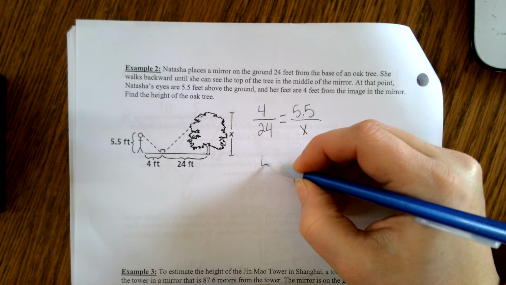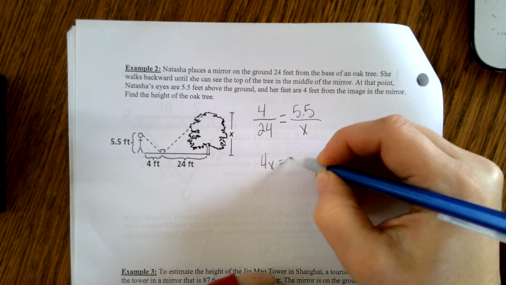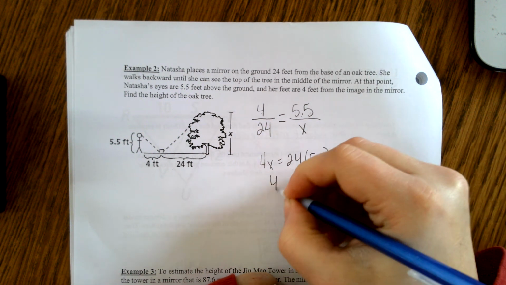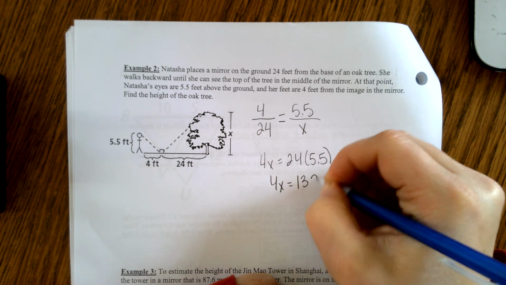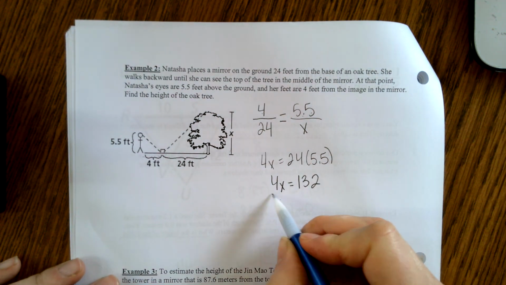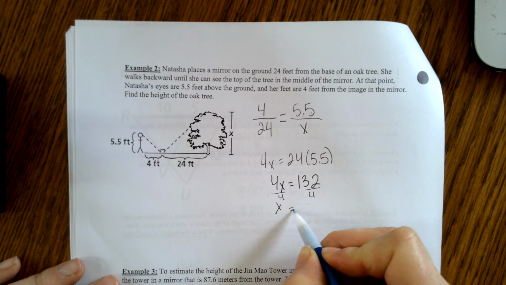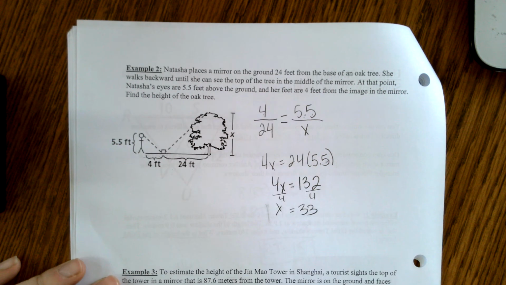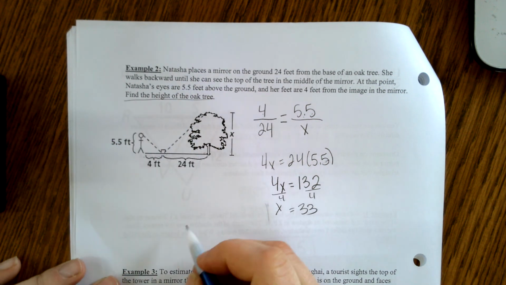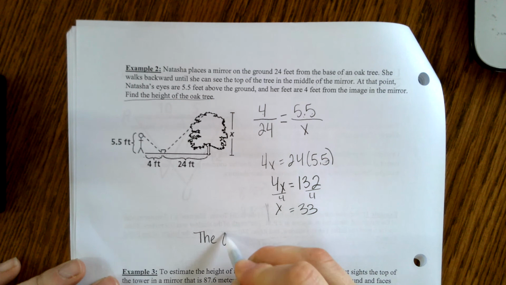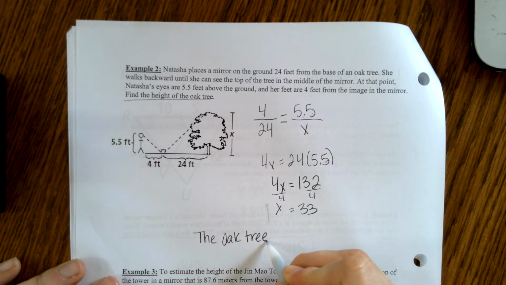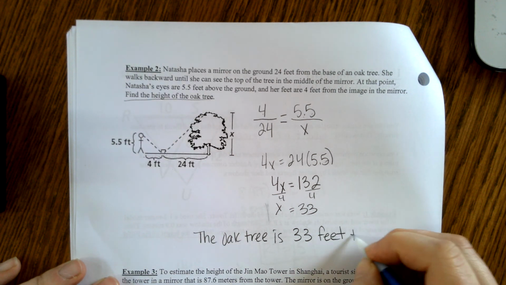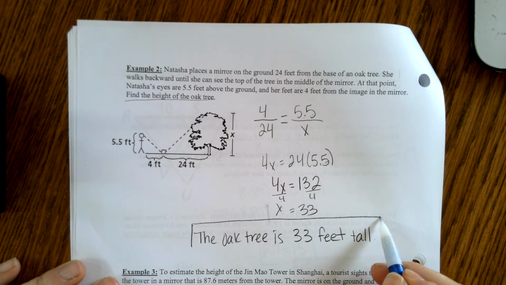We're going to cross multiply, and we get 4x equals 24 times 5.5. 4x equals 132. Divide by 4, divide by 4, x equals 33. That's not our final answer, that's what x is. It said find the height of the oak tree, so we're going to say the oak tree is 33 feet tall. Don't forget your units. And that's our final answer.